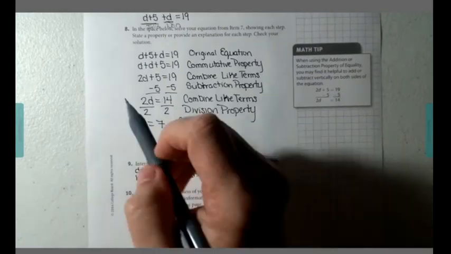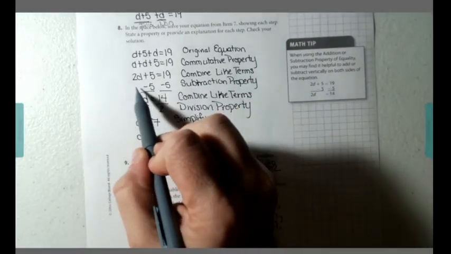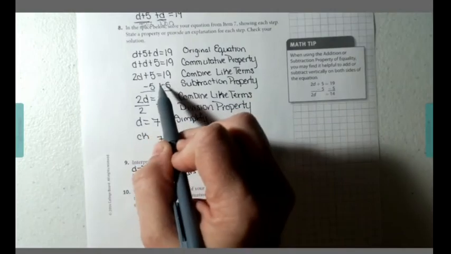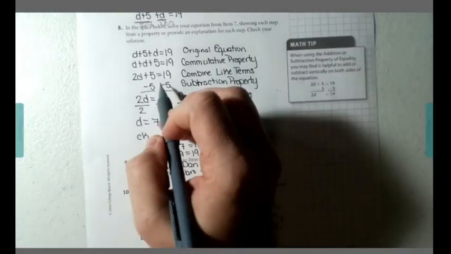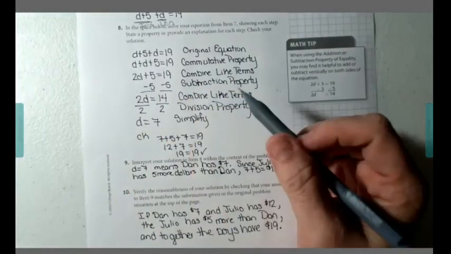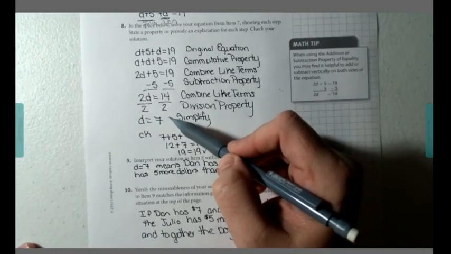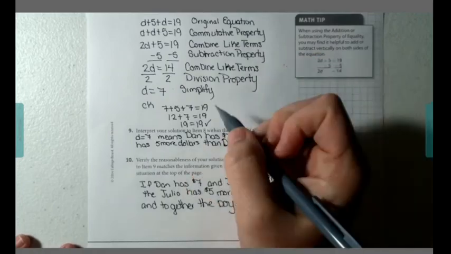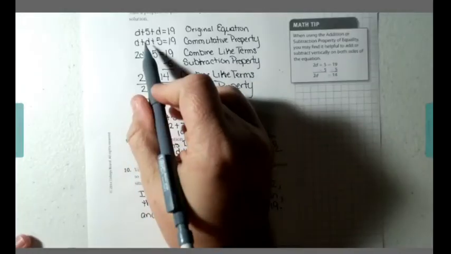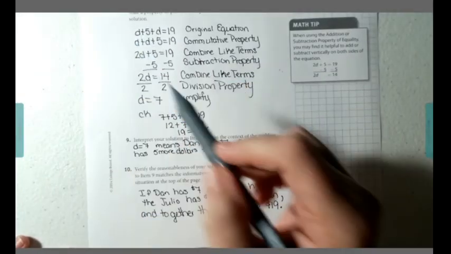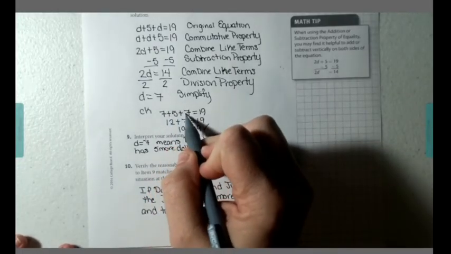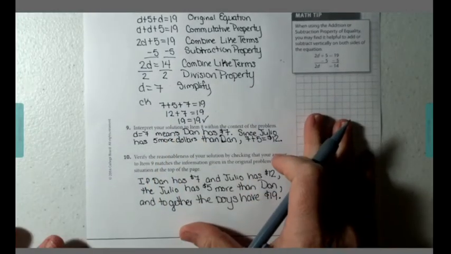I walked through the steps and I used that stacked or vertical method that it suggested over here in the math tip. I walked through all the steps and I came down to D equals 7. Well, I plugged it back into the equation. So every time I saw a D, I plugged in 7. And 7 plus 5 plus 7 does indeed equal 19.